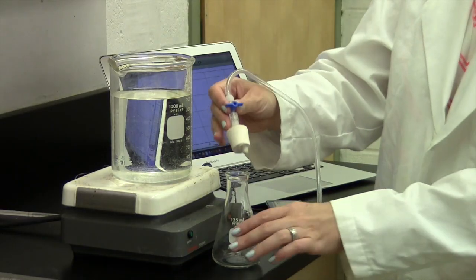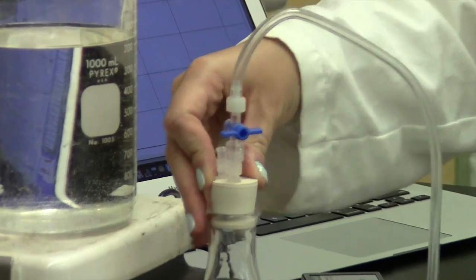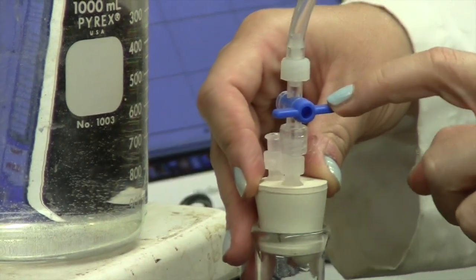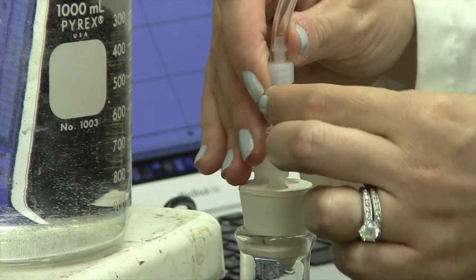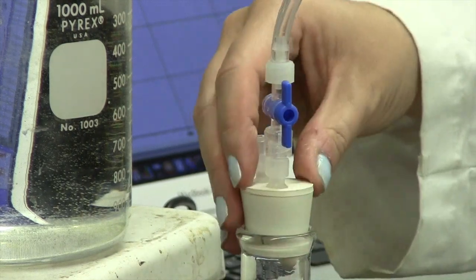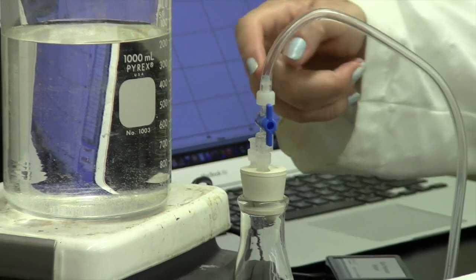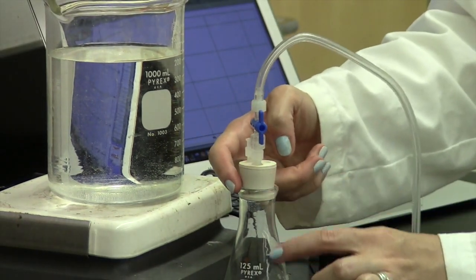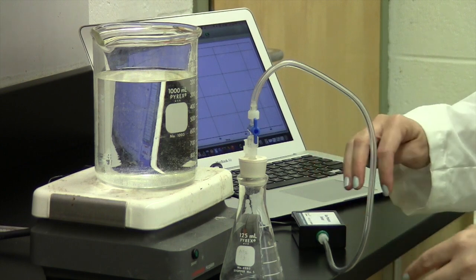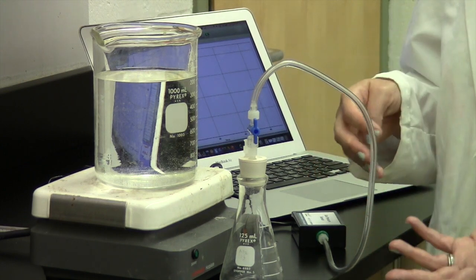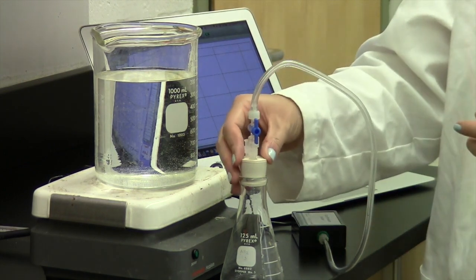So then you're going to put the stopper into the flask. One thing that's essential is if your blue clamp is perpendicular, which means closed, turn it to parallel. You're now opening this clamp so that the tubing is connected to the gas in here. So in this whole area, you have a confined sample of gas, and that's what we're going to be measuring the pressure of in response to temperature changes.